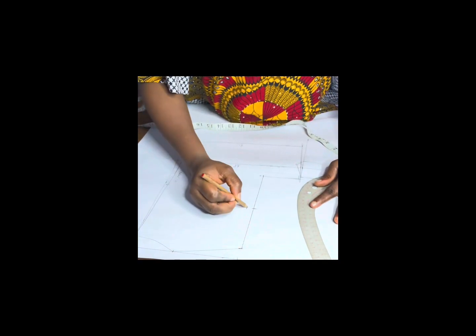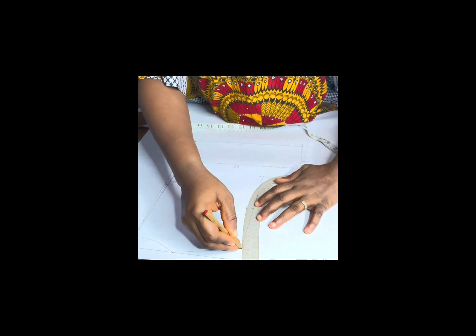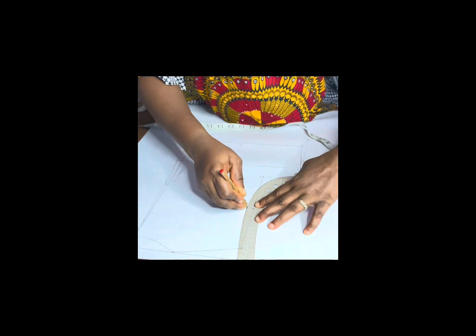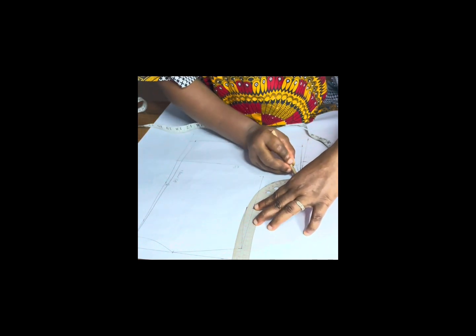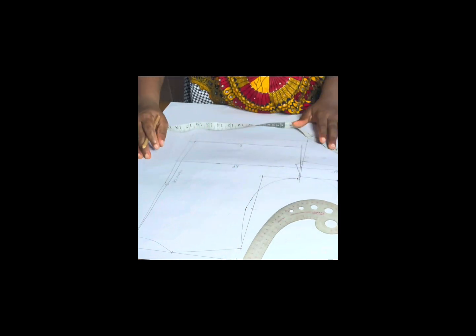After that, I'll connect all the dots together for my armhole. Can you see how I place my armhole curve? You place it that way and you connect like so.